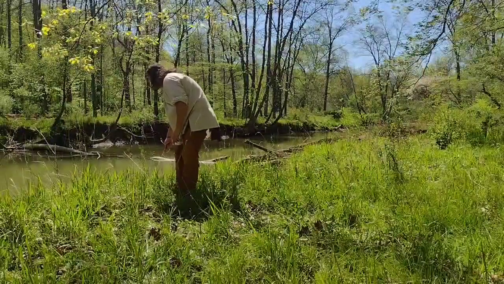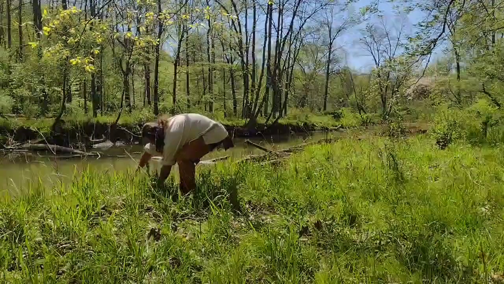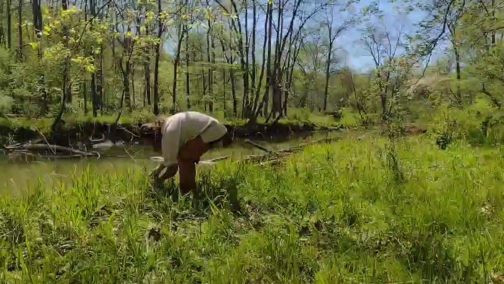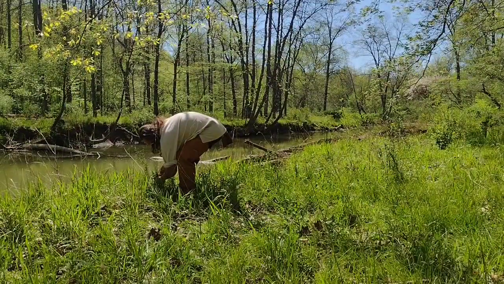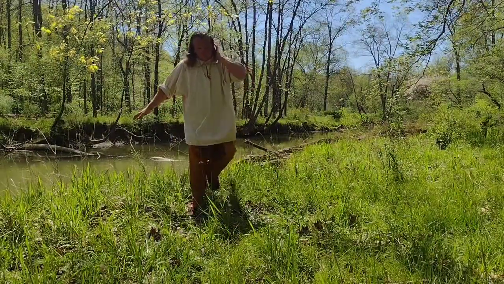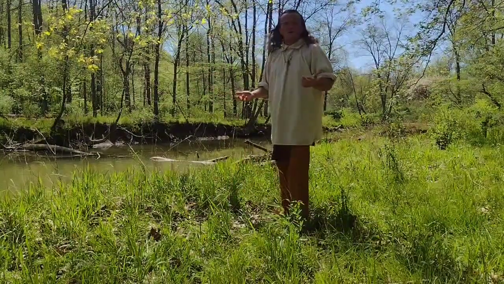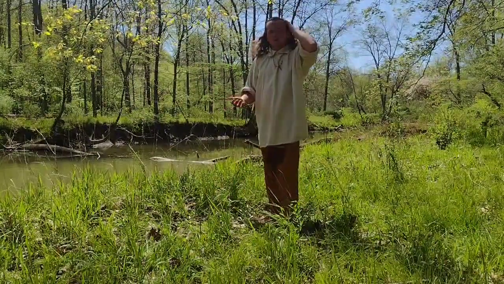Toss it into the water. Tie it to a secure base. Let it sink down. And leave it there for a day or so. Come back, pull it out, and see if you caught anything.